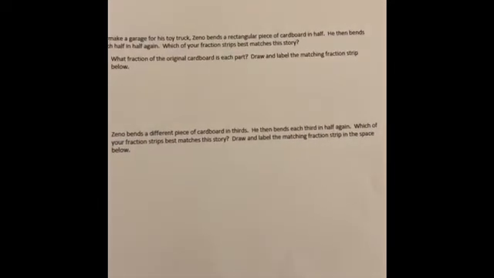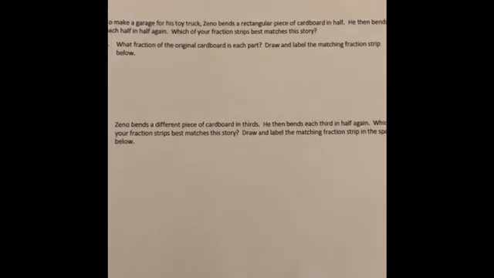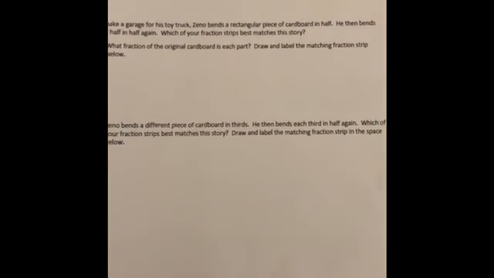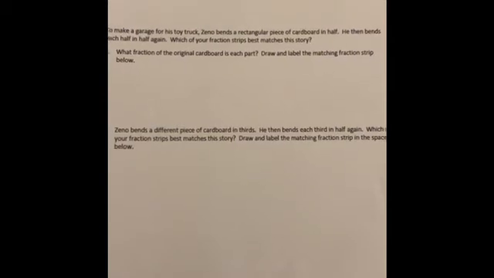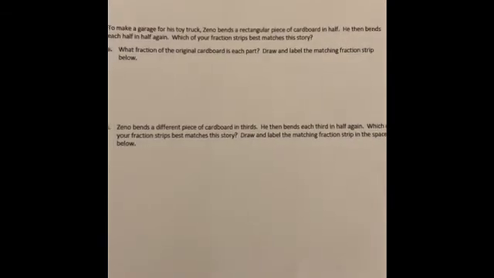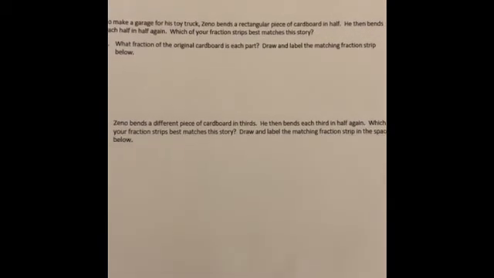Write 4B, not 4D. My dyslexia came out there. 4B, my apologies. 4B says, Zeno bends a different piece of cardboard in thirds. He then bends each third in half again. Which of your fraction strip best matches this story? Draw and label the matching fraction strip in the space below.